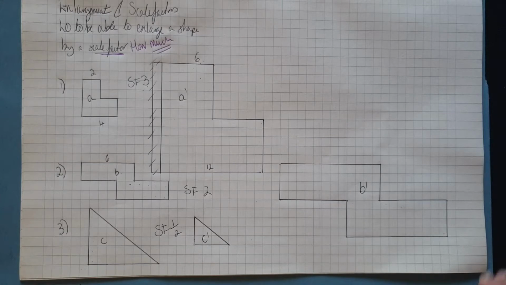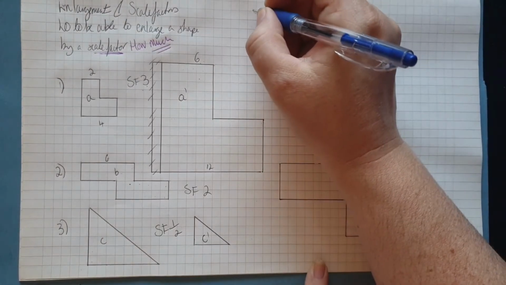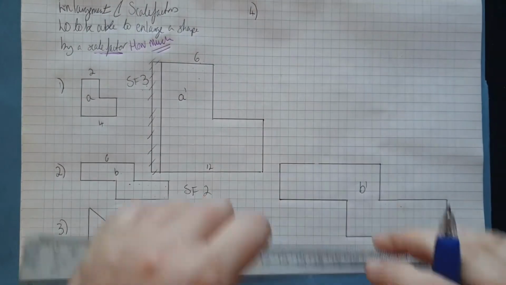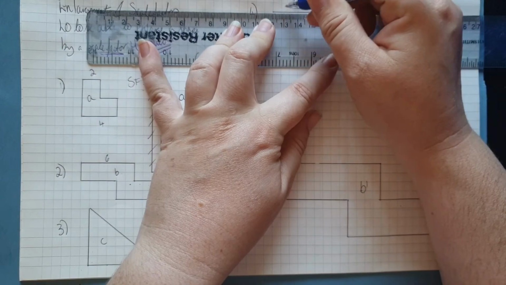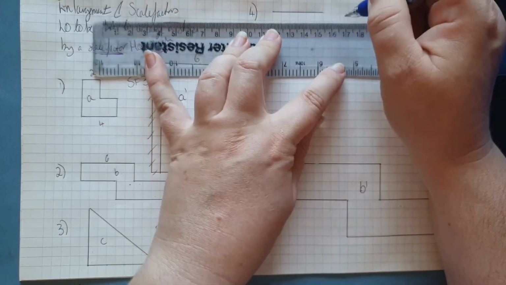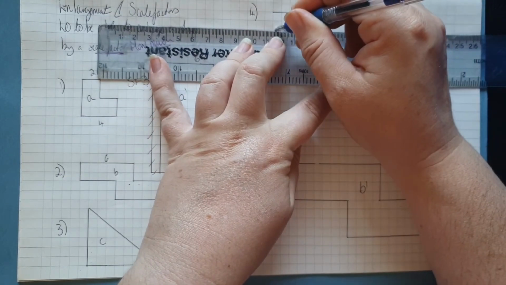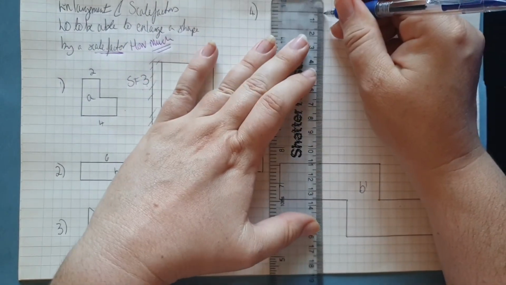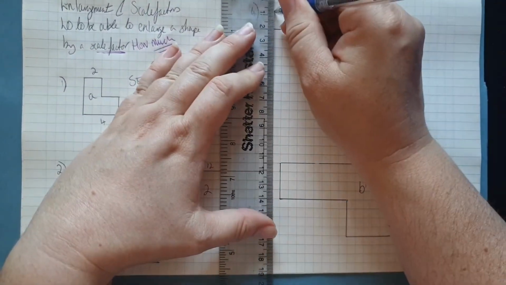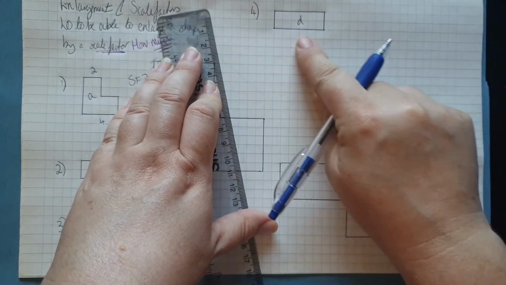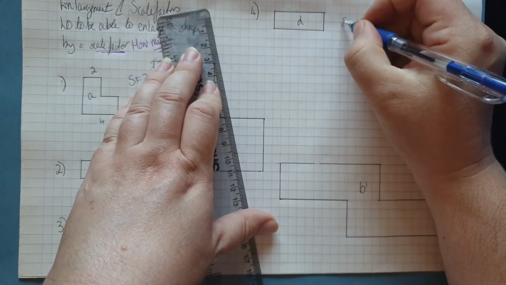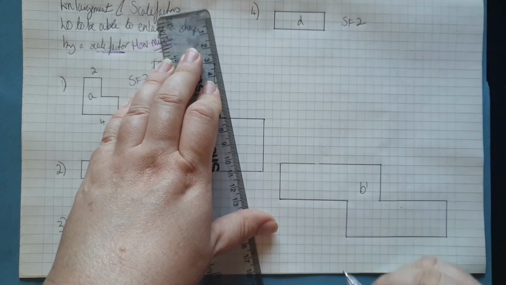Okay, make sure that's all in the frame. Okay, I'm going to give you 2 questions to do. Let's call this question number 4. 1, 2, 3, 4, 5. There's that. And call this shape letter D. Can you draw the image of D with a scale factor of 2?